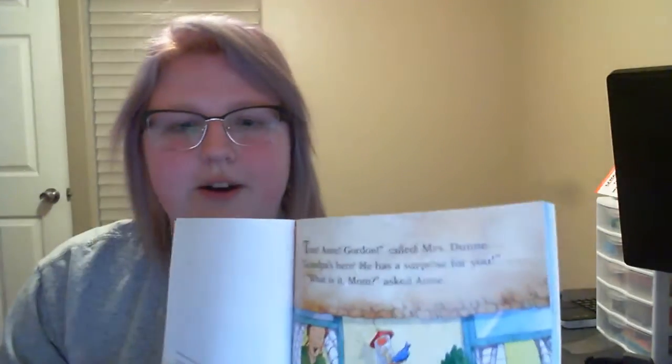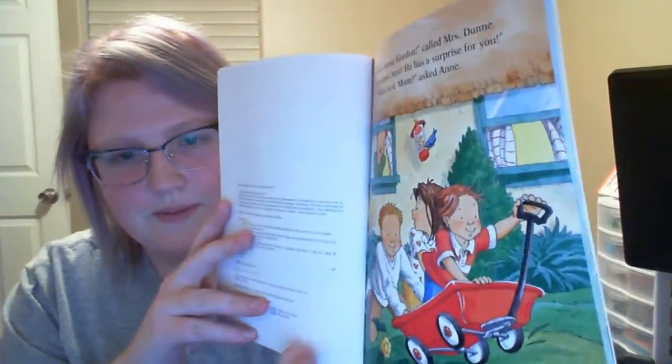What's going on in the story? Chickens on the Move. Let's see. I've never read a book on a camera like this before, so bear with me.